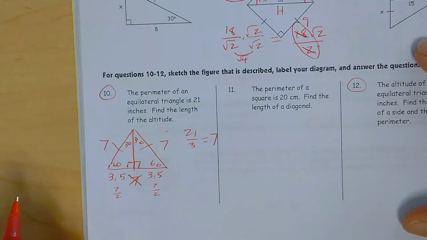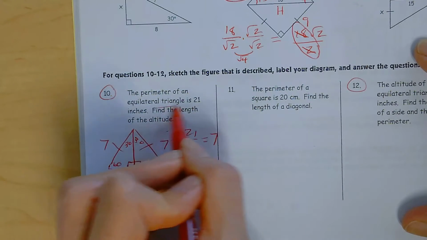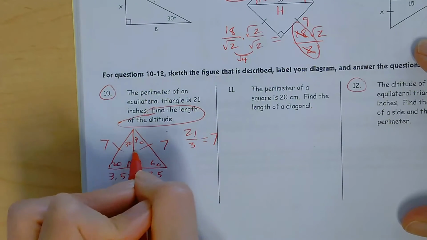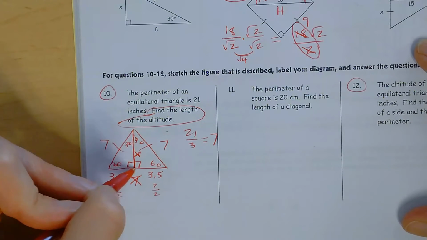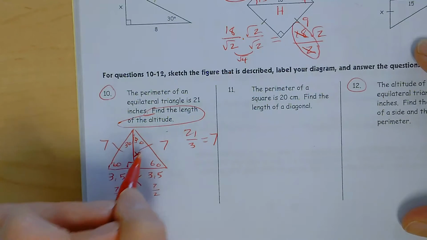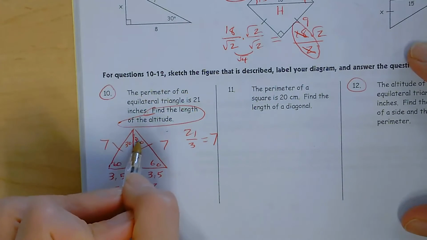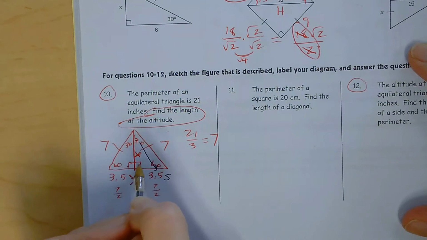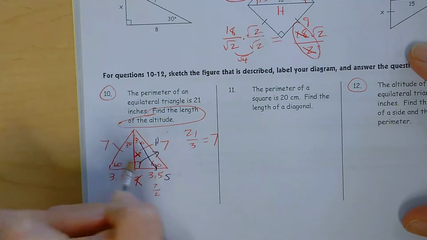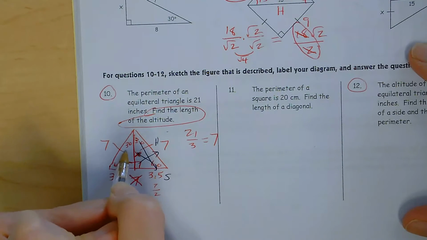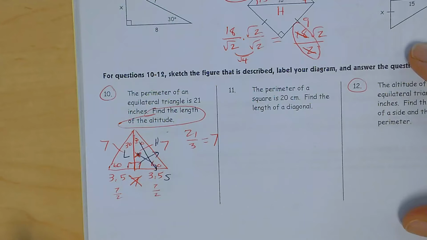It's up to you. All right, so what they're asking for is the length of the altitude. So I'm going to put an X on the altitude. We're trying to find this length. So we're going to look at our 30, 60, 90, and we're going to label short, long, and hypotenuse. So 3.5 is my short, 7 is my hypotenuse, and the x that I'm trying to find is my long side.